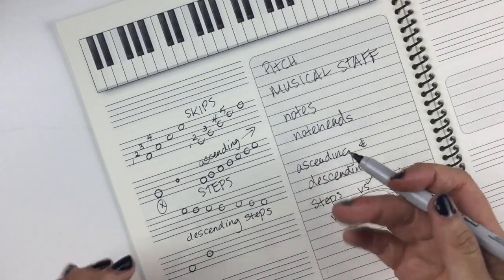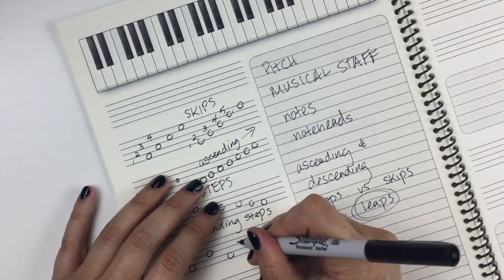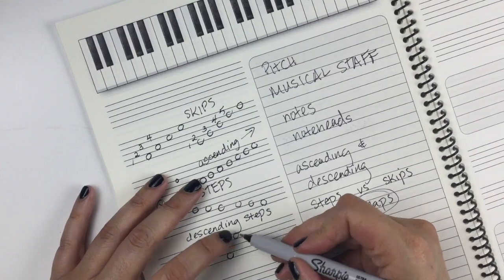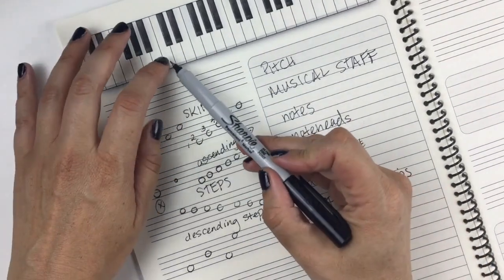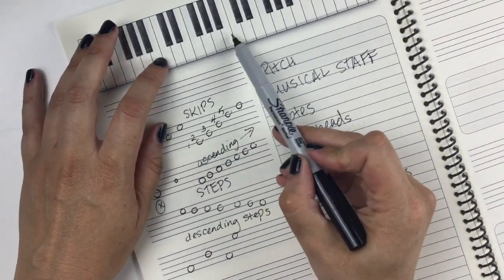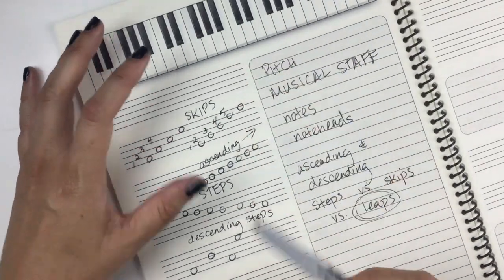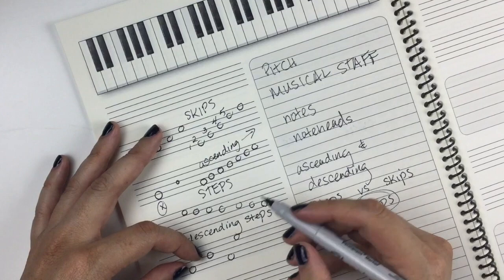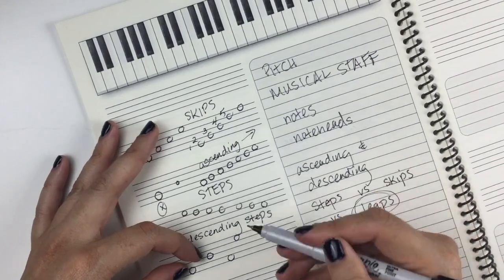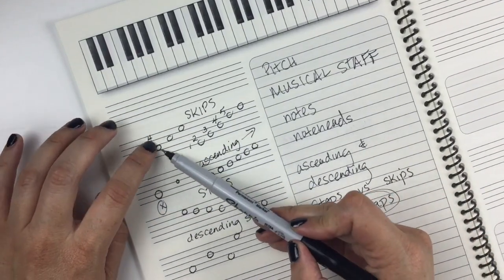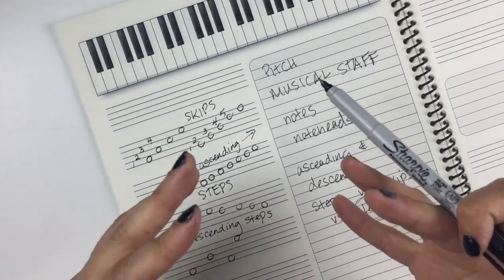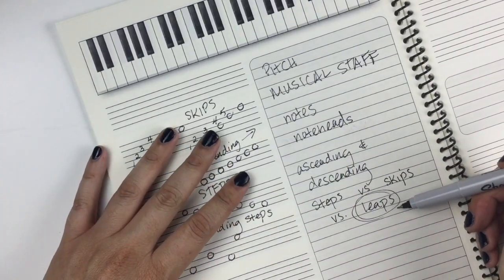But it could be much greater than that. You can actually do something really far away. I mean, visually you could see that that's pretty far away. So you can picture on the keyboard here, that's going to be a pretty sizable leap there. But a leap is really anything more than a skip. So if we consider a space to a space or a line to a line a skip, then anything greater than that is considered a leap.